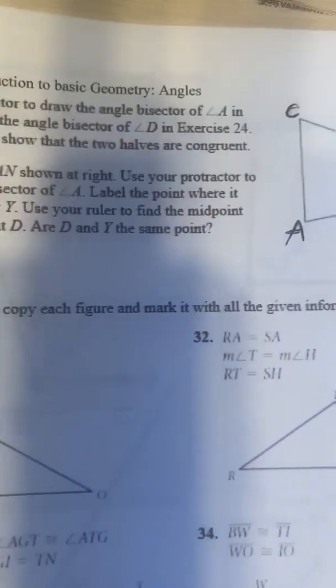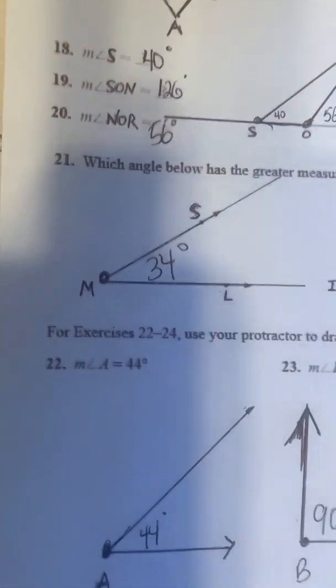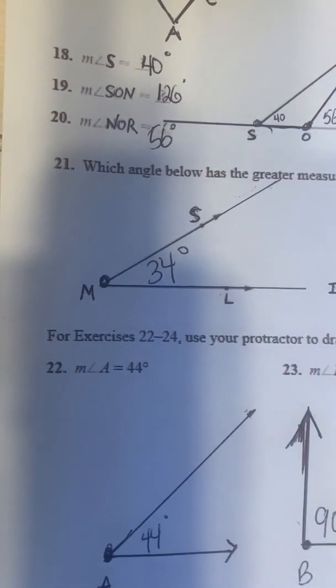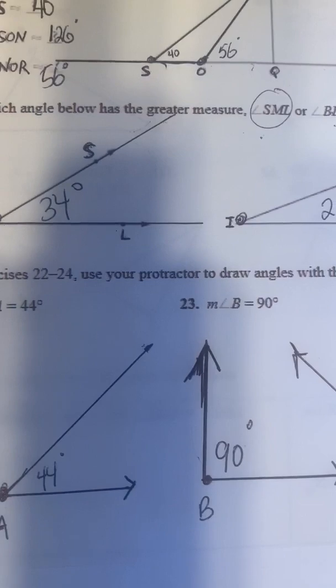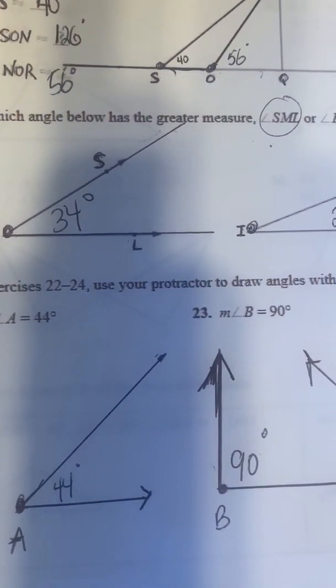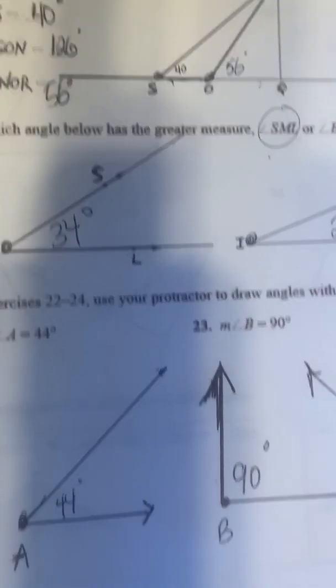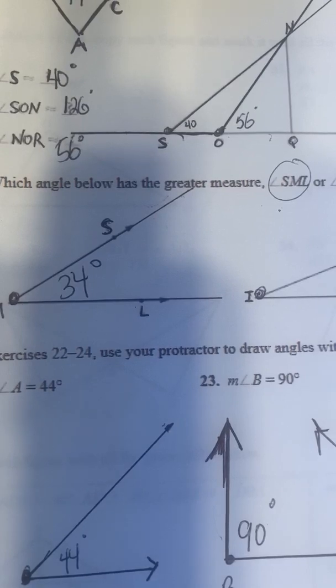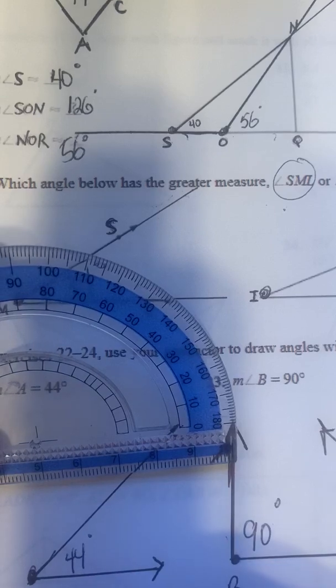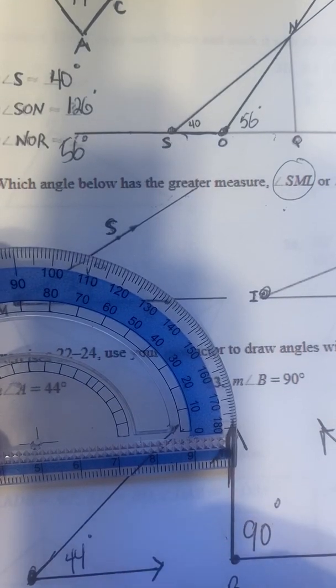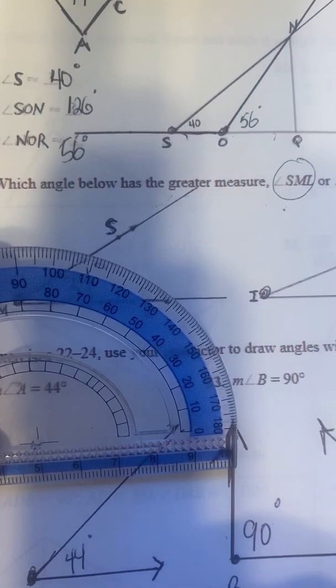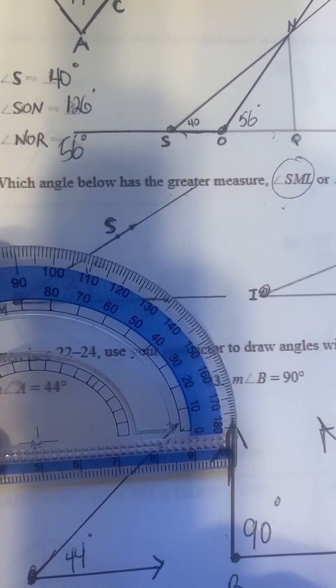All right, so we're going to go back to this other question here. We're going to bisect an angle. Now, we talked about that before. How do you bisect an angle? Well, we're going to cut it in half. So the first angle we're going to cut is 44. Now, to figure out what half of 44 is, we're going to have to divide that by 2. All right, so if you take 44 and you divide it by 2, that's got to equal 22.